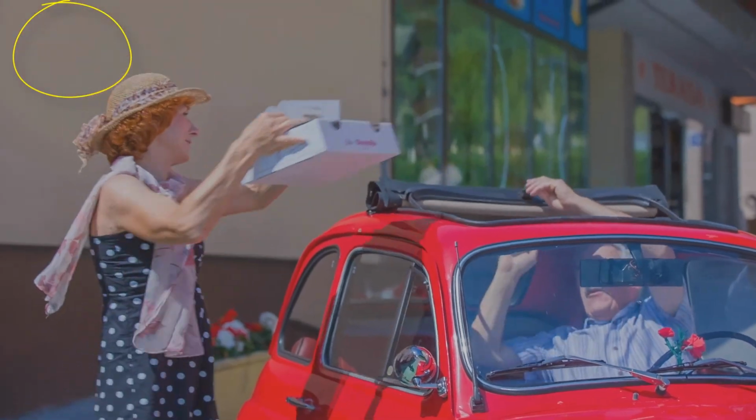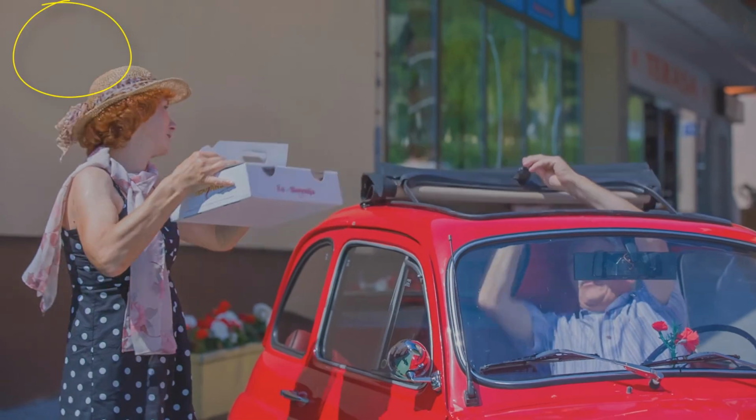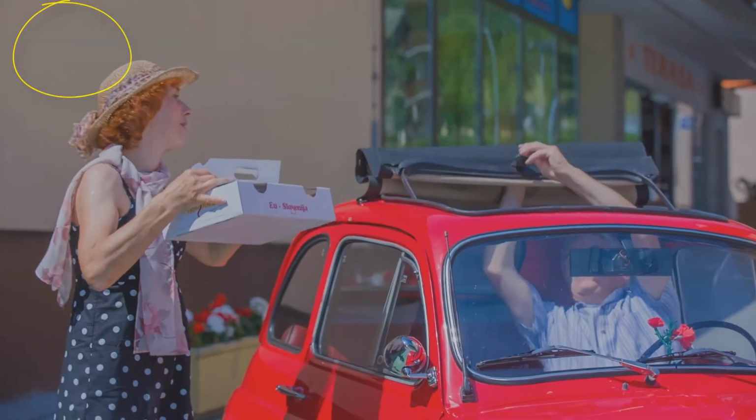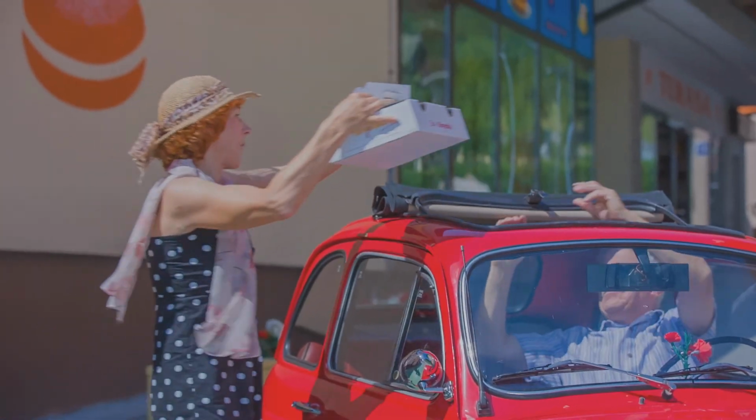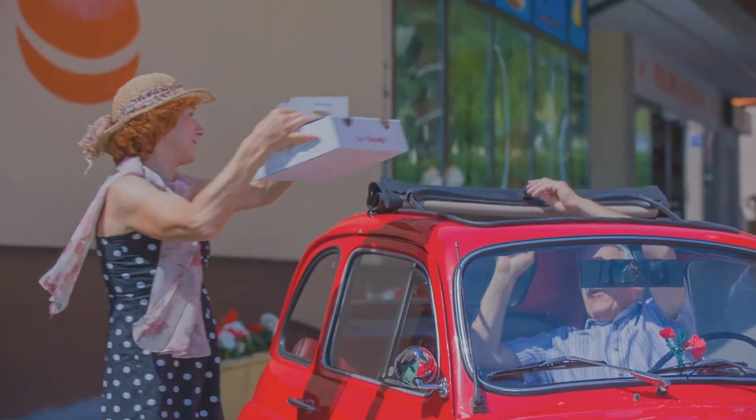Today we're going to be going over how to do roto and remove inside of Premiere using the BCC 10 tools. We're going to remove this logo with the remover, and then use the BCC PixelChooser to put this woman's hat and torso back over the top of our remove.